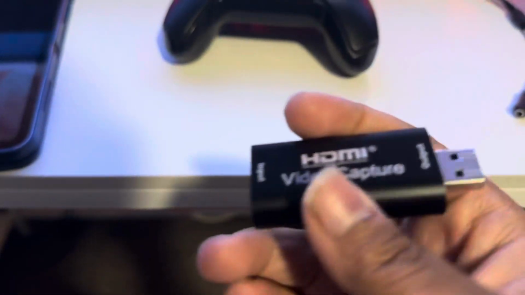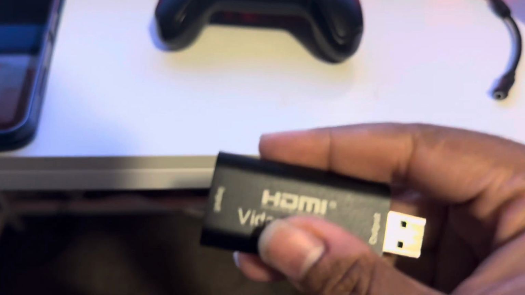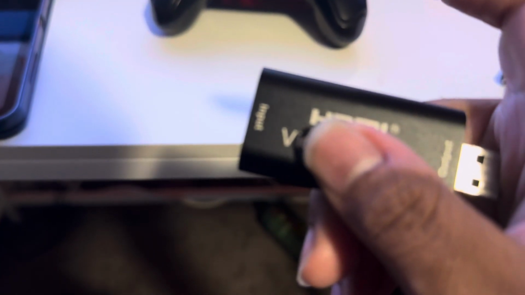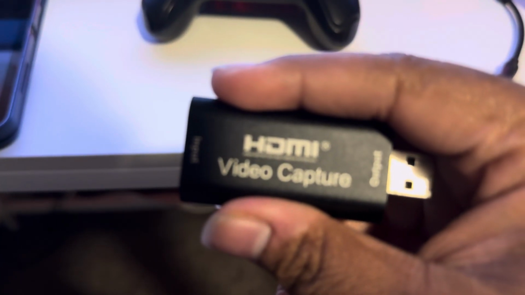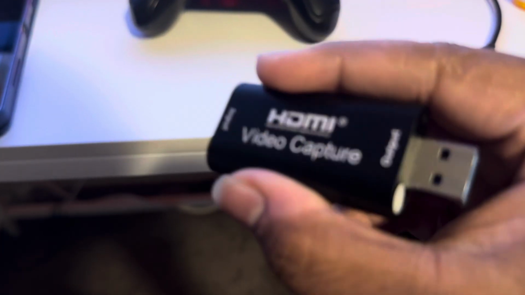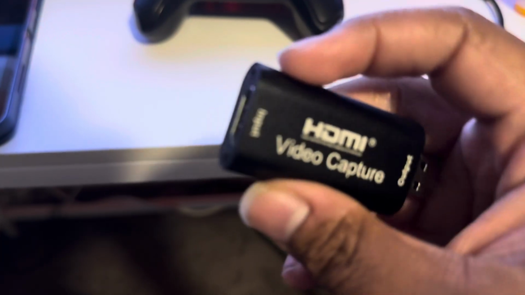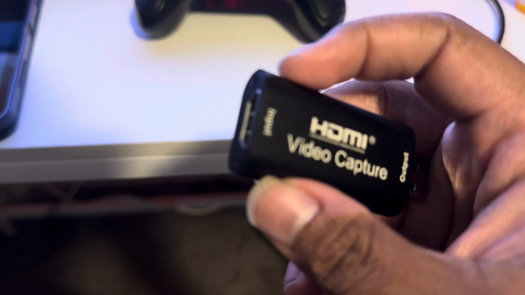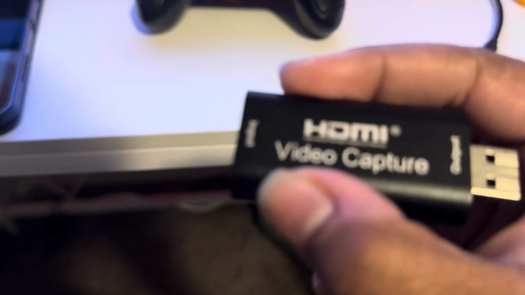So this one is probably the cheaper one. I haven't really seen these on Amazon anymore, which is kind of weird. I have to look.